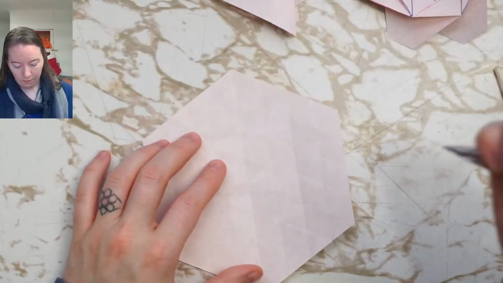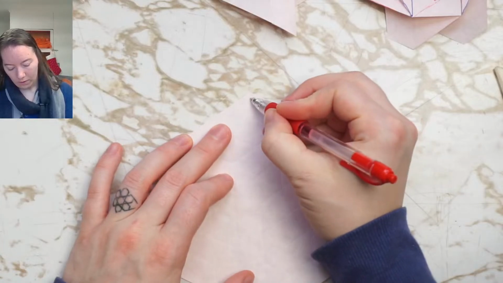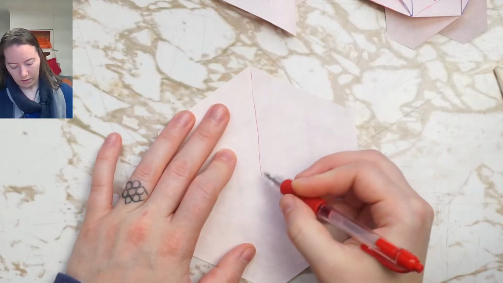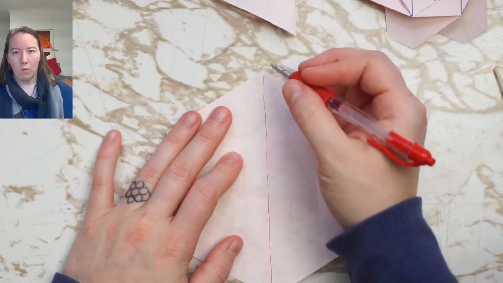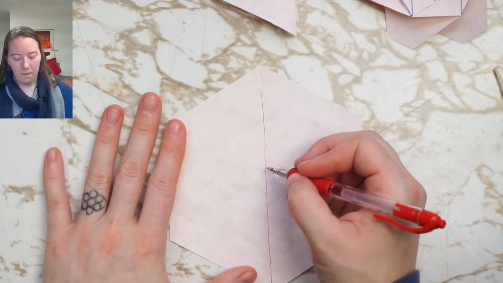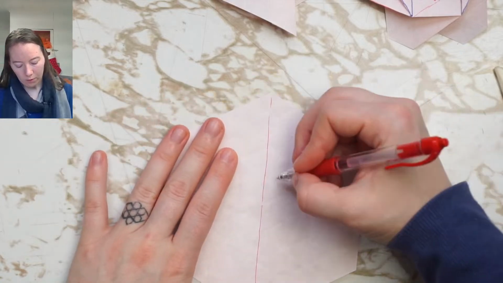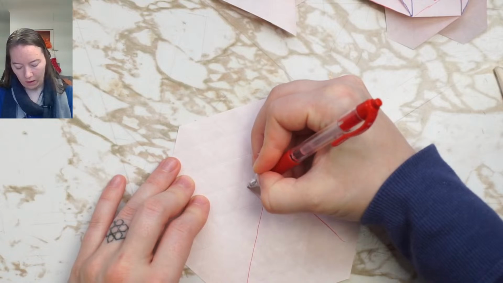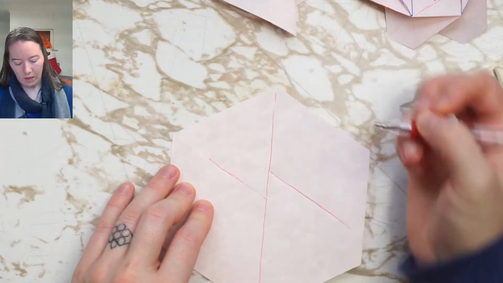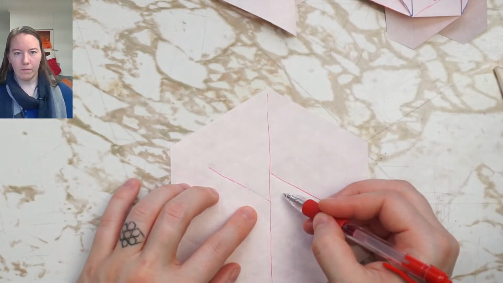Well, we're going to have mountains coming in straight from one side and the opposite side, but then we're also going to have mountains that are offset in another direction.